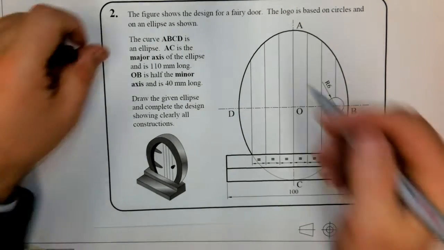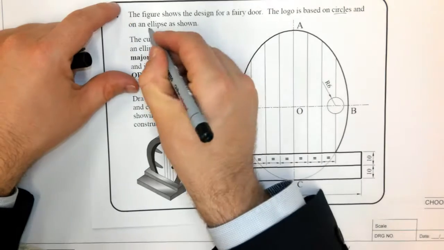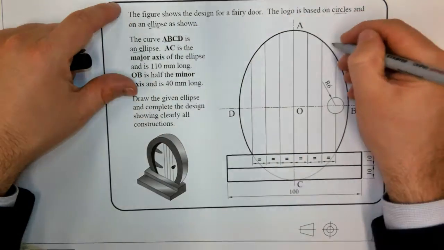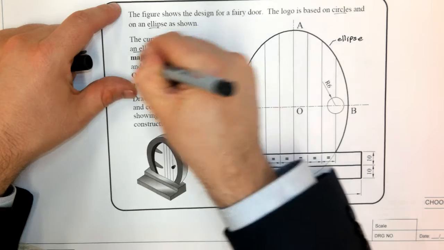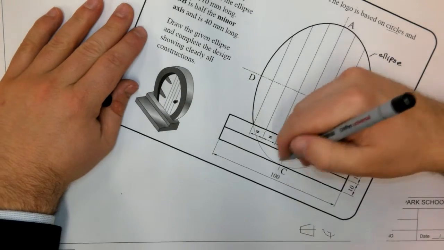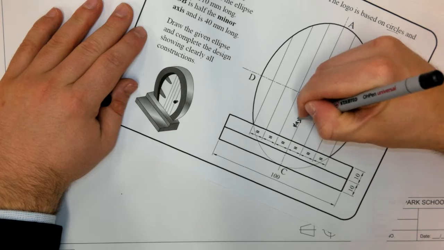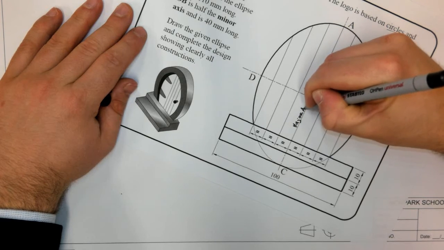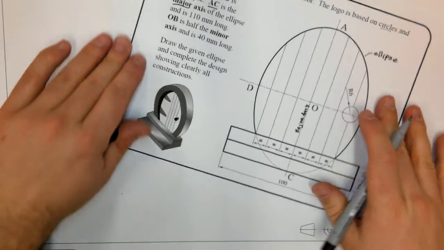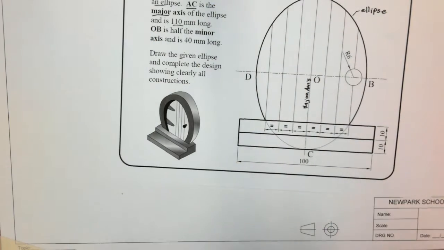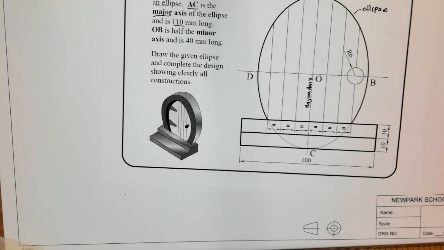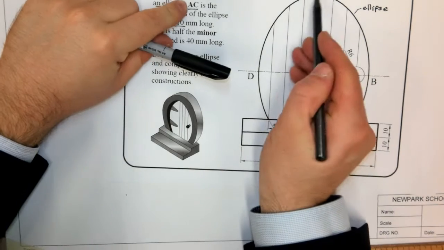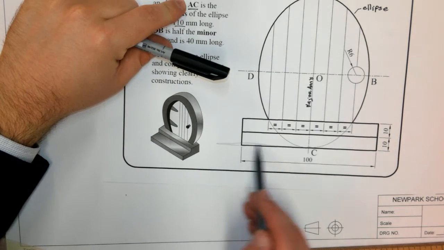So the figure shows design for a fairy door. The logo is based on circles and on an ellipse. The curve ABCD is an ellipse, so we have an ellipse here. Okay, AC is the major axis, right? So this is the major axis. And it is 110 millimeters long. So A to C is 110.